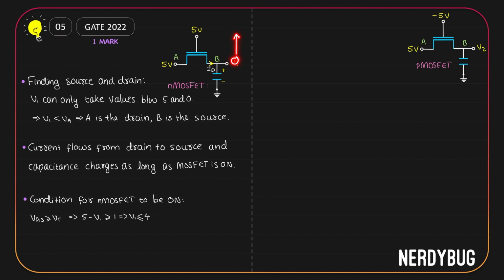At some point it will reach 4 volt. After that it cannot increase anymore because the MOSFET will switch off. So the steady state voltage across the capacitor is 4 volt.